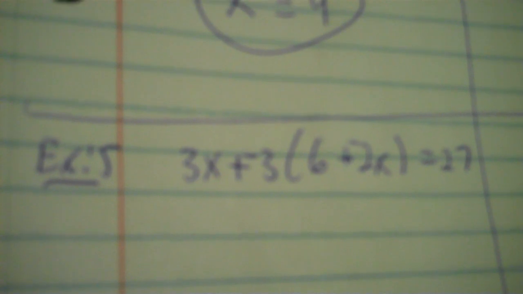Okay, example 5 is kind of a longer one because you have those parentheses. 3x minus 3 parentheses 6 minus 2x equals 27. Okay, first off, I don't like those minuses. You should make those plus negatives before you start the problem.